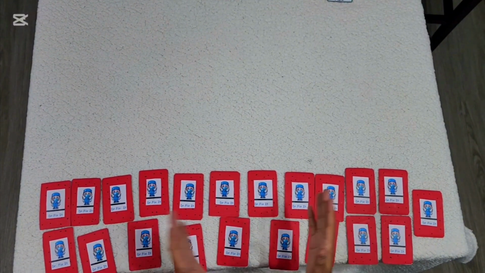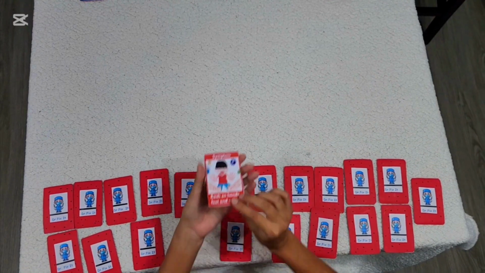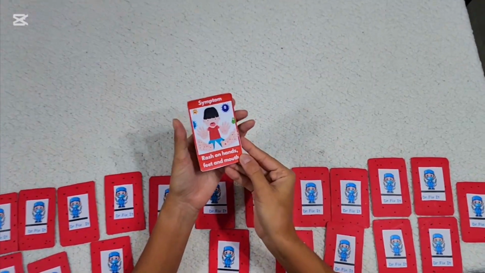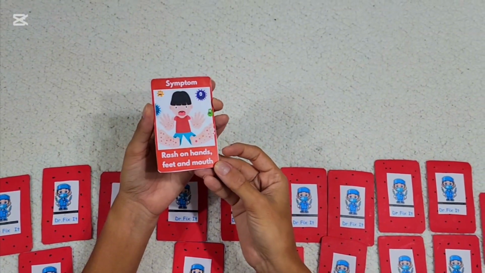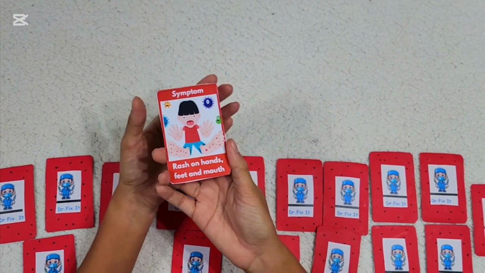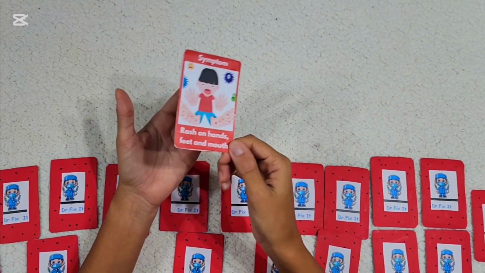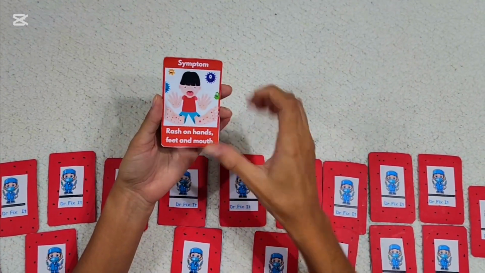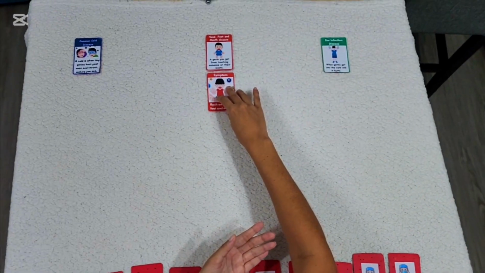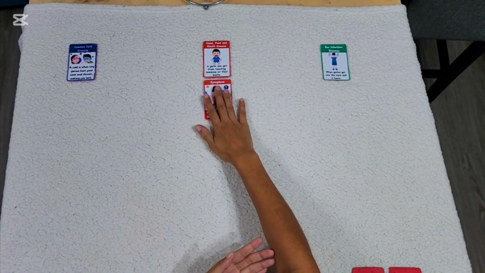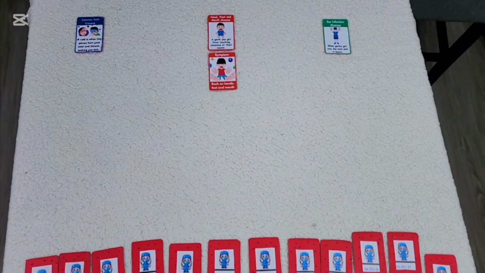Now, the first player draws a card. First card says symptom, rash on hands, feet, and mouth. So we'll explain to the child that when you have hand, foot, and mouth disease, you may get a rash on your hands, feet, and your mouth. So this is a symptom card, so it will be placed directly under the hand, foot, and mouth disease card in row 1 as it is a symptom.